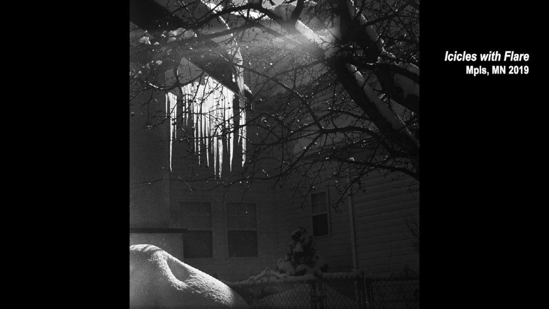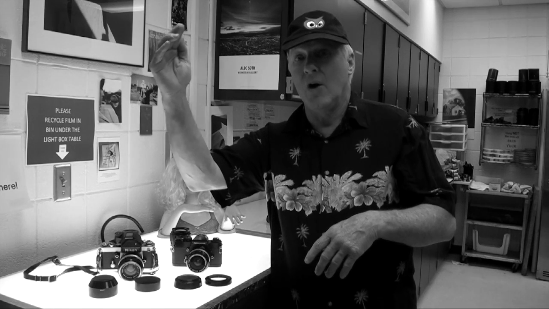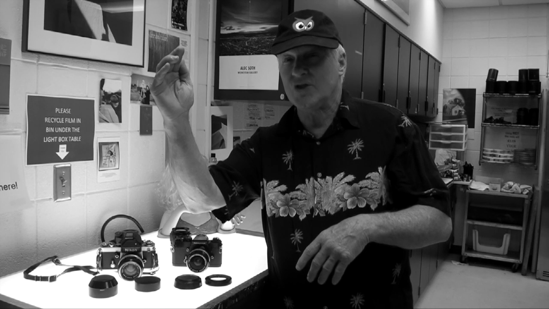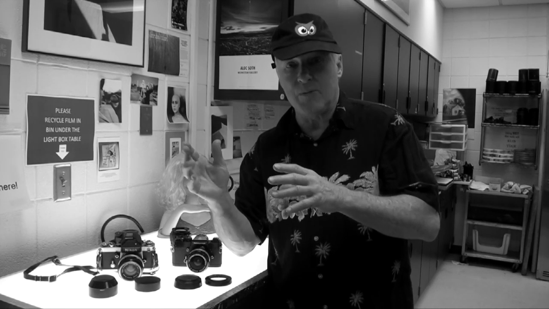This is just an example of where you want to use a lens shade, or possibly your hand, or if you have a gray card, you can also hold up a gray card off to the side, and you'll be able to see when it's just getting to the edge of the lens, and then you know that it's blocking the light. So let me demonstrate that with my camera and a strong light in the studio.